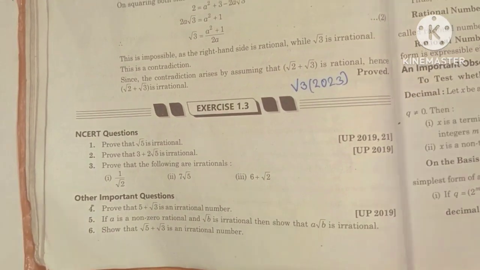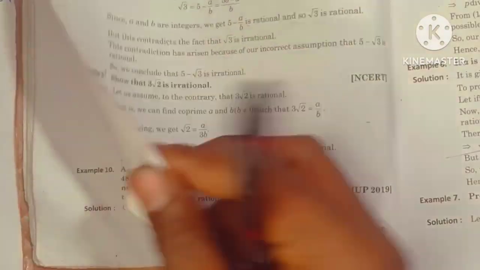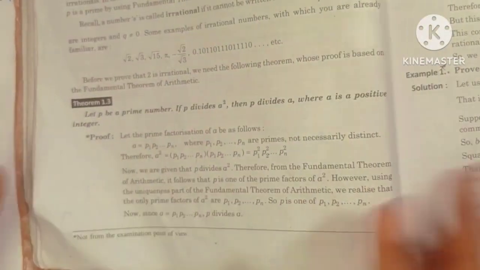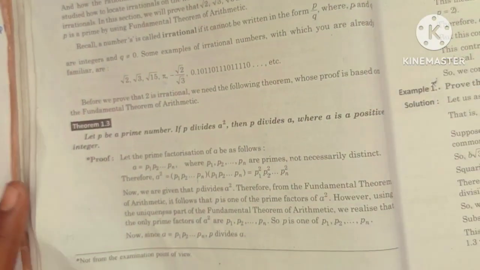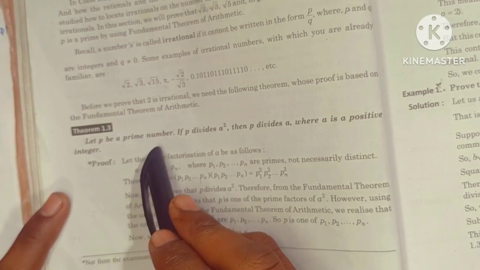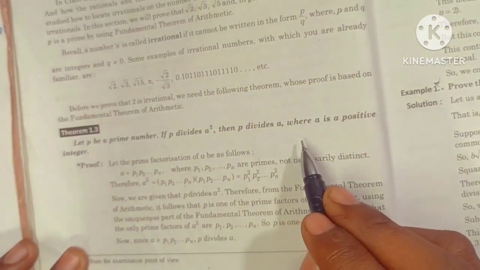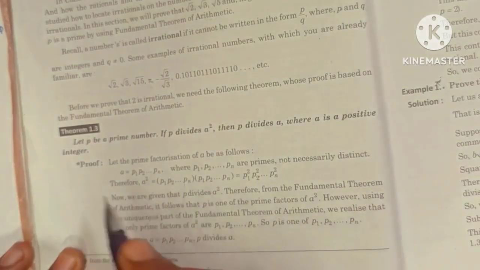Before exercise 1.3 starts, the theorem 1.3: Let P be a prime number. If P divides a square, then P divides a, where a is a positive integer.